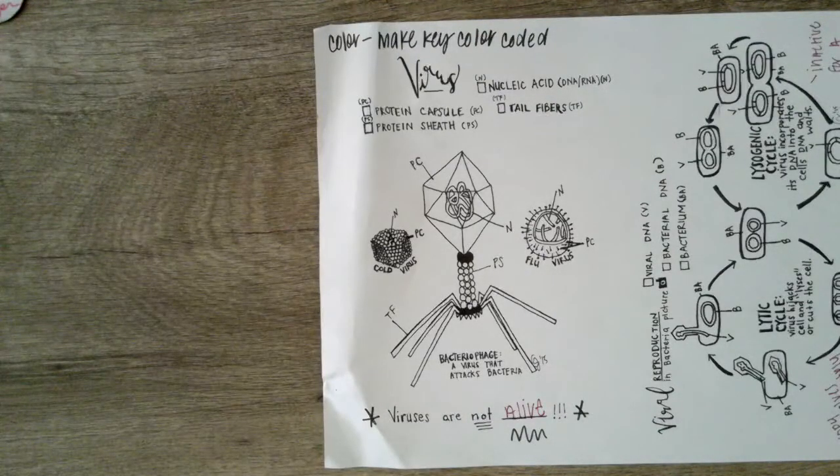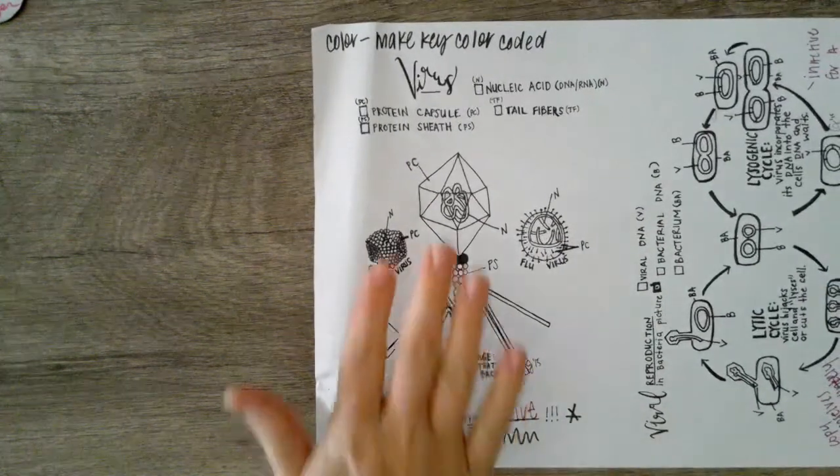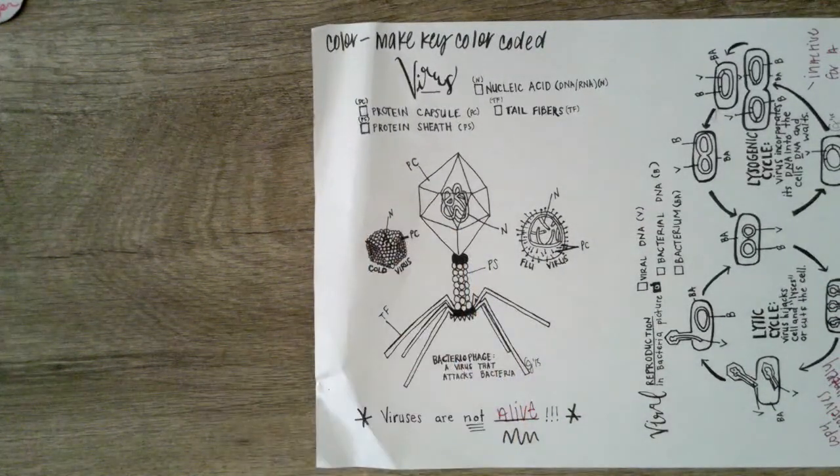Hey guys, today we're going to talk a little bit about viruses. So, a virus is a non-living particle. It is made up of nucleic acid, so DNA, and either a protein or a lipid protein coat called a capsid. So here we have your doodle notes already done for you, okay?